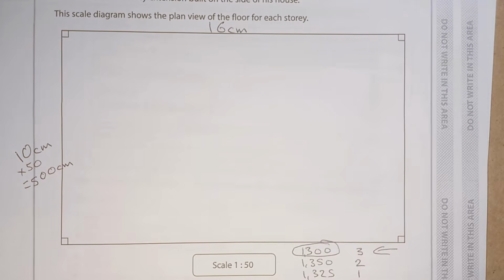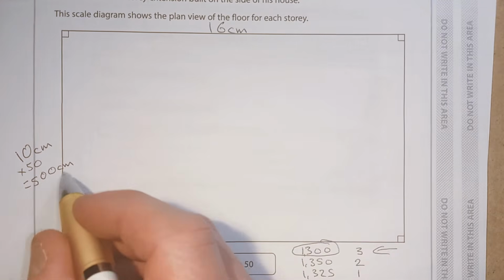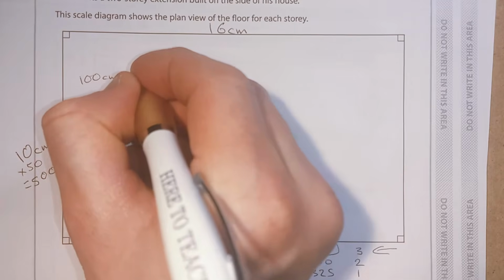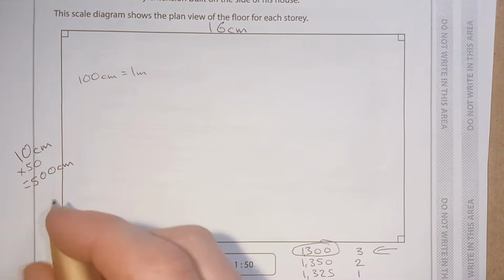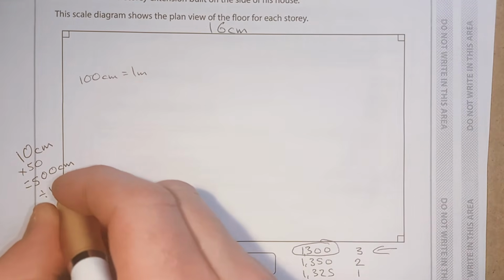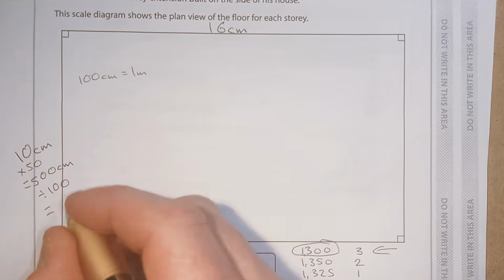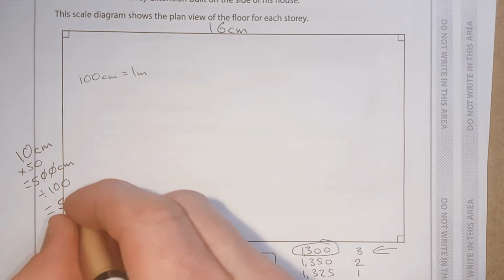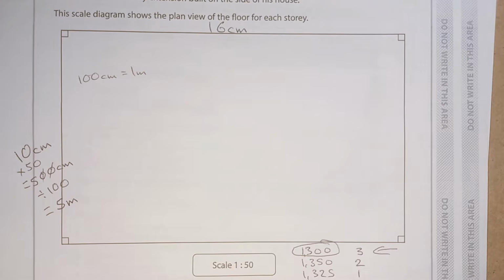Okay, that's great, but if you remember, we were working in metres squared. So how can we turn this into metres? Well, we know that we've got 100 centimetres in 1 metre. So if we want to turn this into metres, we divide it by 100. So that means we can just cross 2 zeros off. So we've got 5 metres.